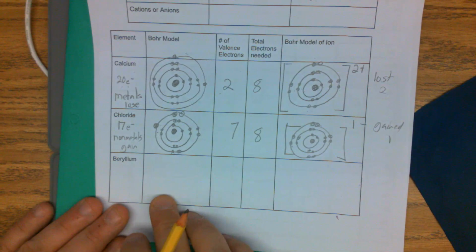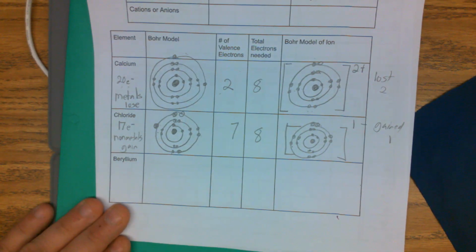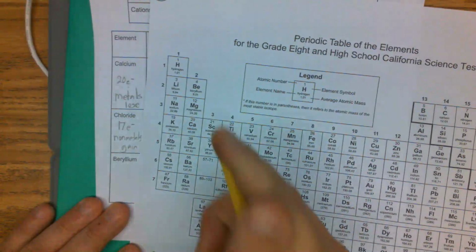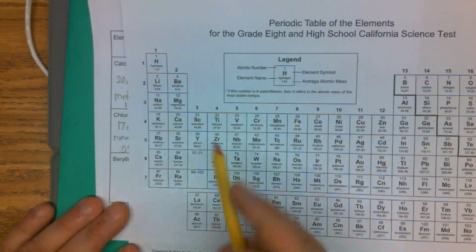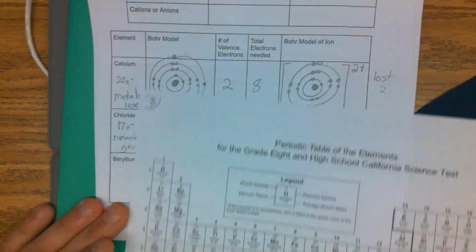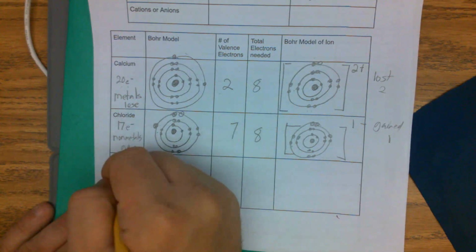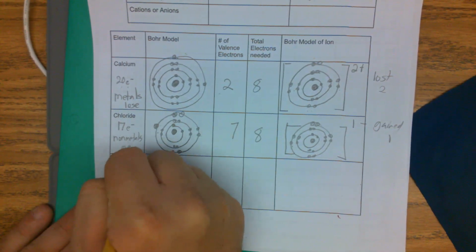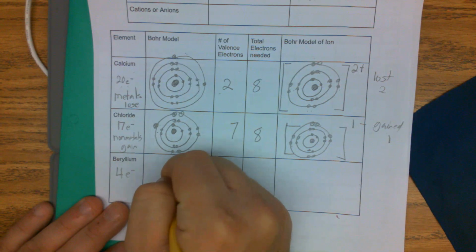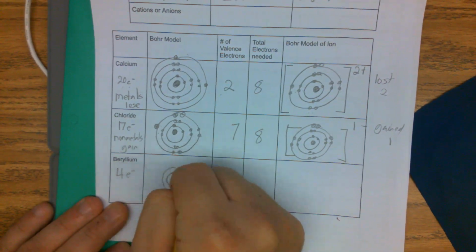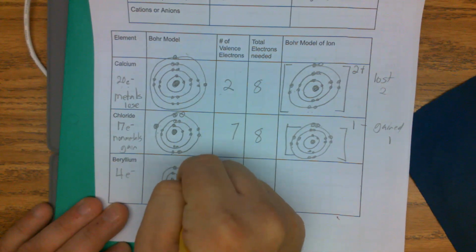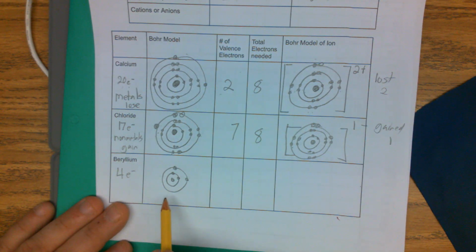Beryllium is going to be different because beryllium is one of the lower elements. Beryllium is element number 4. So on our periodic table, beryllium is going to be element number 4. So we're going to have 4 electrons. So thankfully this is a little bit easier to draw. Okay, so this is what beryllium is going to look like. Beryllium has 2 valence electrons.